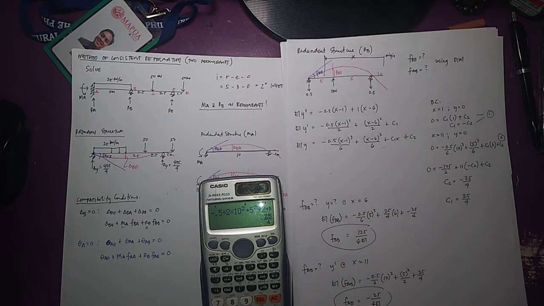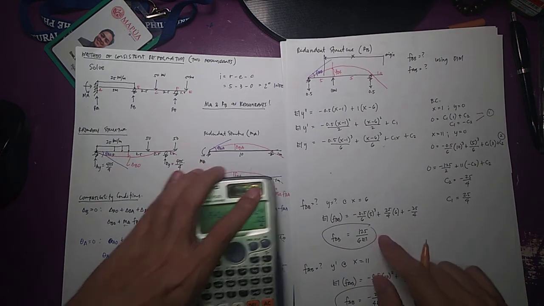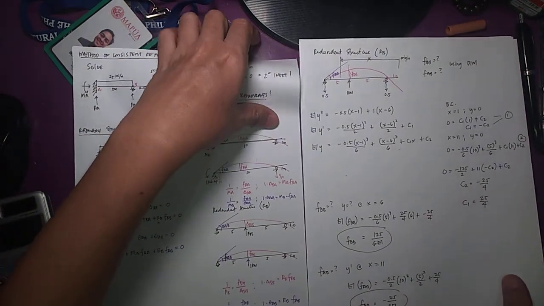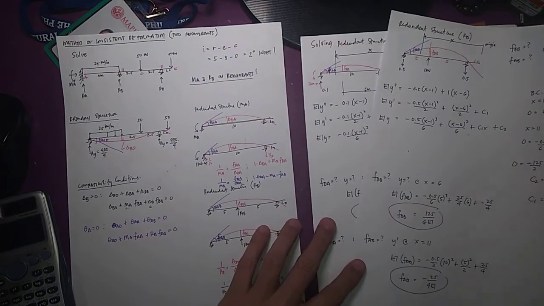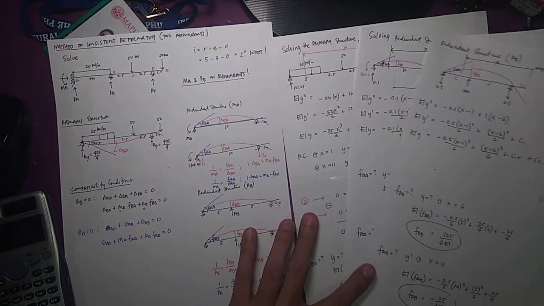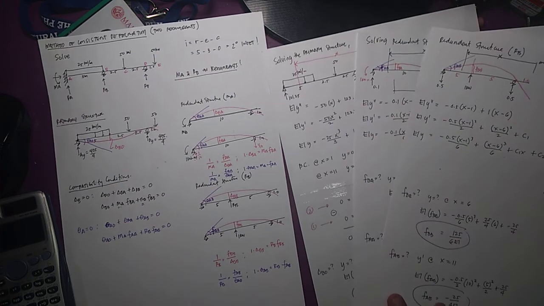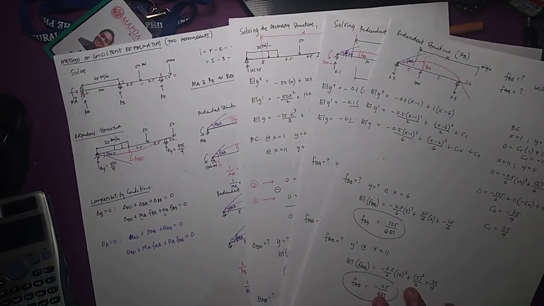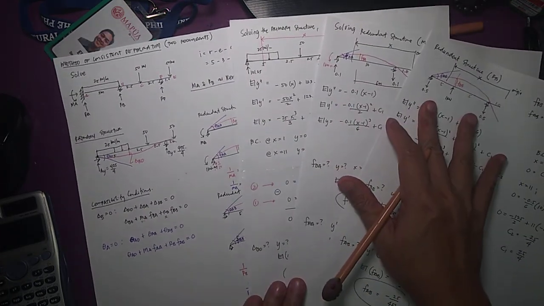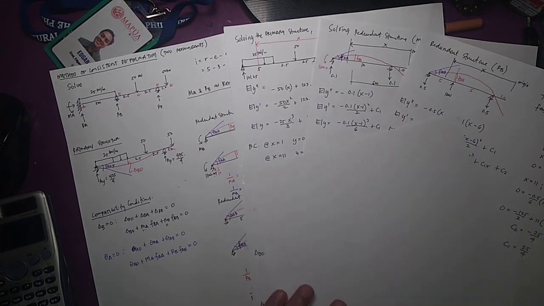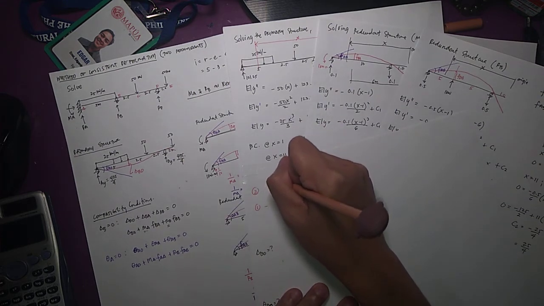Okay, so those are the deflection and slope at the redundant structure. So we're going to substitute all of this here. Okay, so let me substitute values.